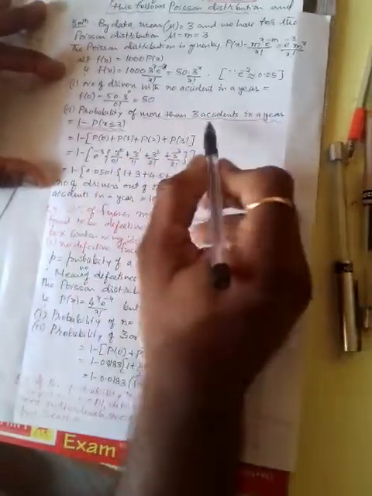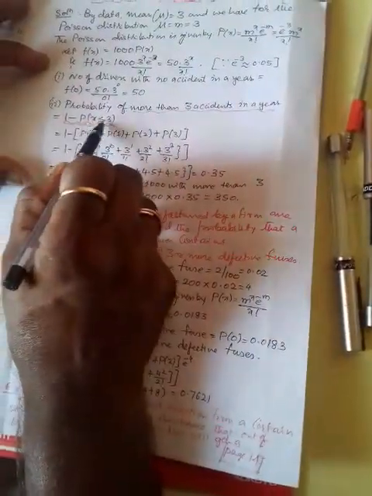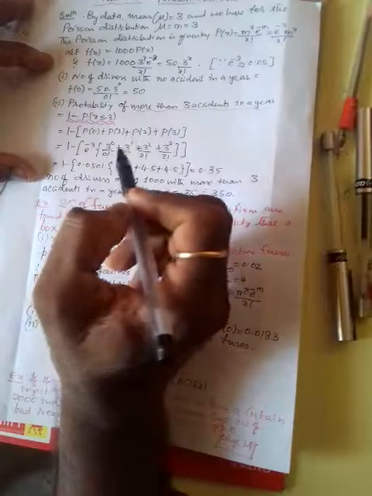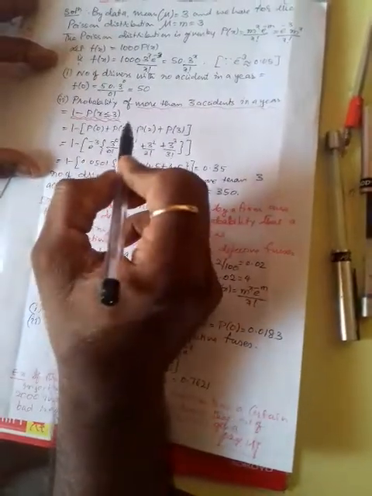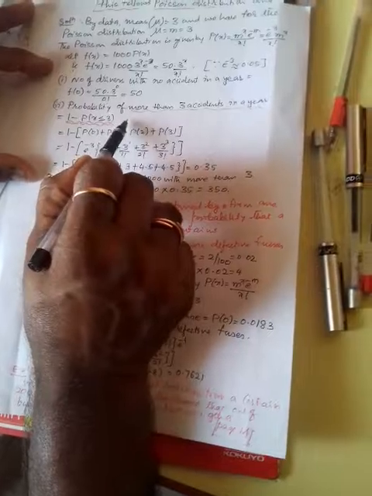Next, probability of more than 3 accidents in a year. Refer to this condition in this example. That is why I chose this example. More than 3 accidents, that is 1 minus p of x less than or equal to 3. You can ask a question, sir, why are you taking 1 minus of this term? Because what is the probability condition? Probability of happening and non-happening is always equal to 1. 1 minus p of happening means what? It is not happening. What is the condition given?